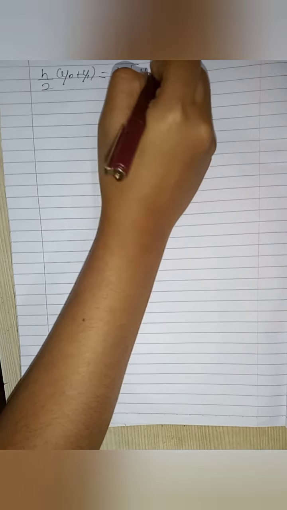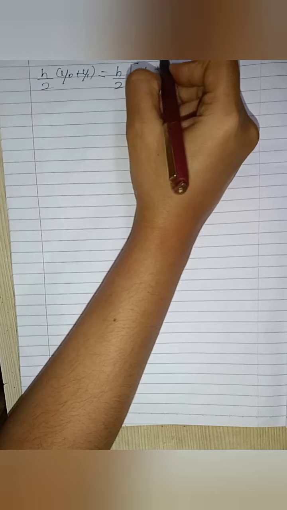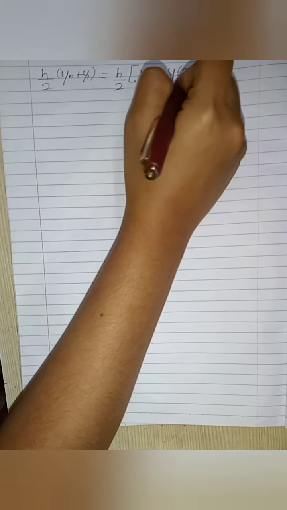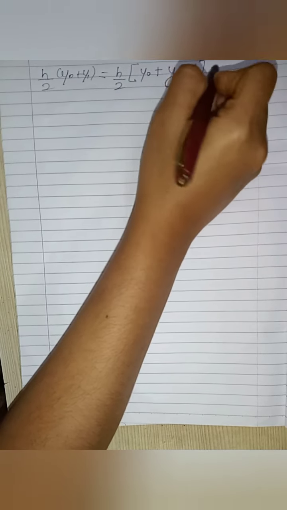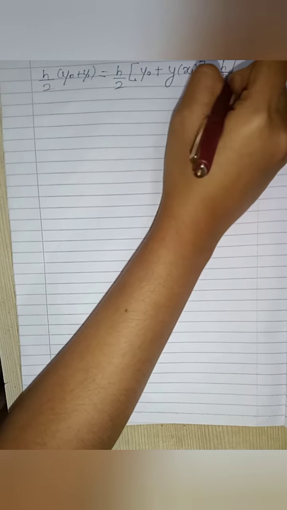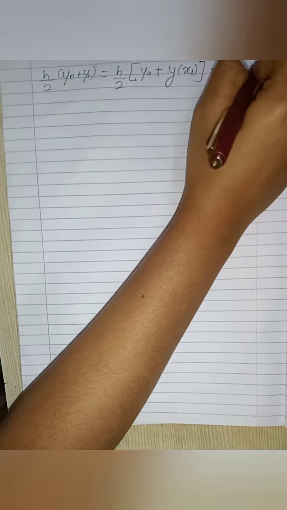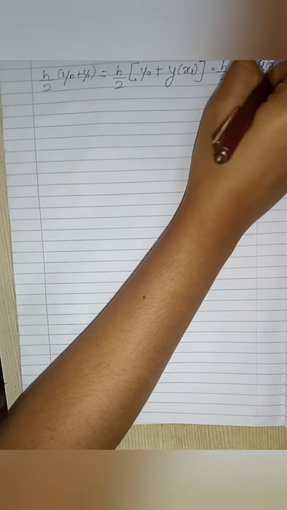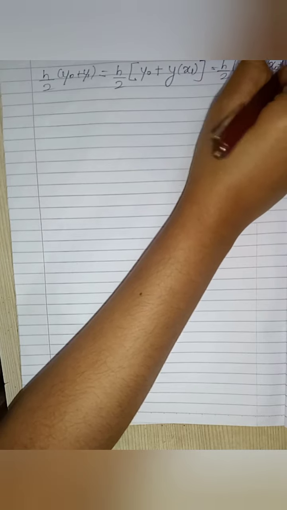So in the RHS we have h upon 2 into y0 plus y1, which is equal to h upon 2 into y0 plus, now y1 is nothing but y of x1, and this y of x1 can be written as y of x0 plus h.